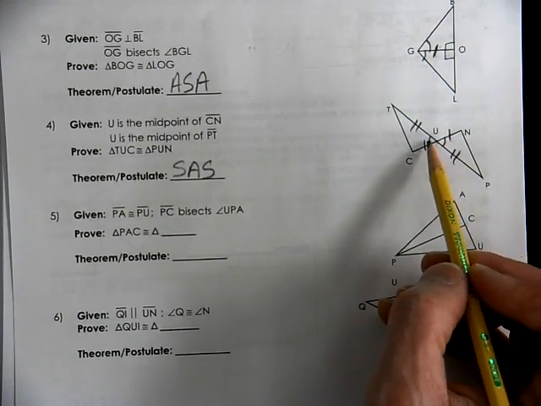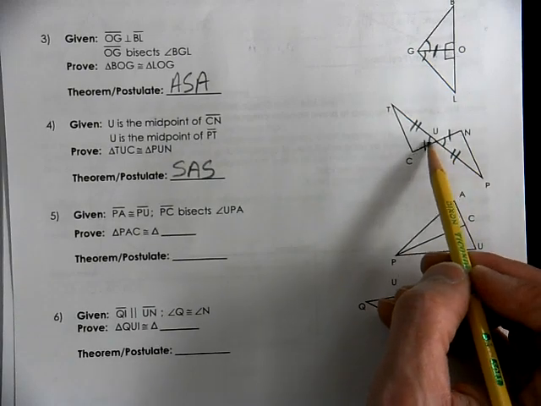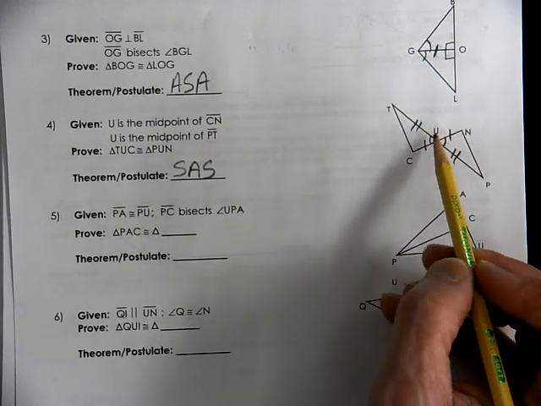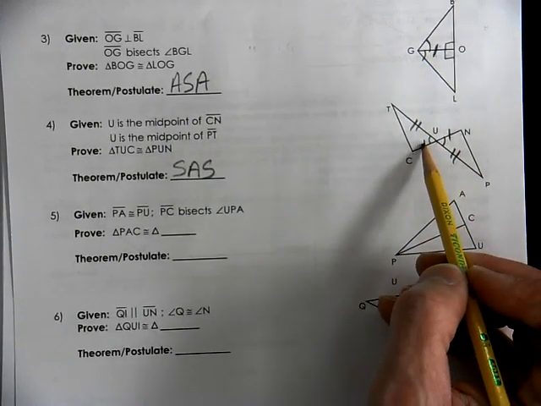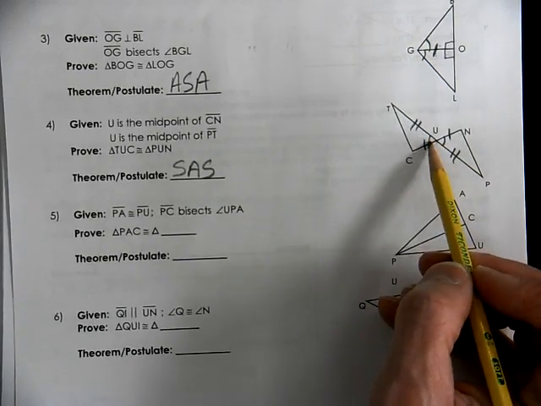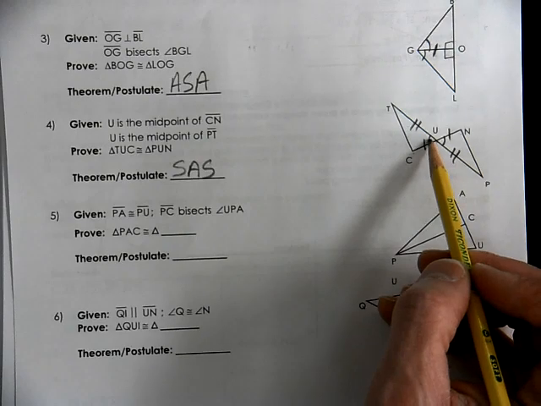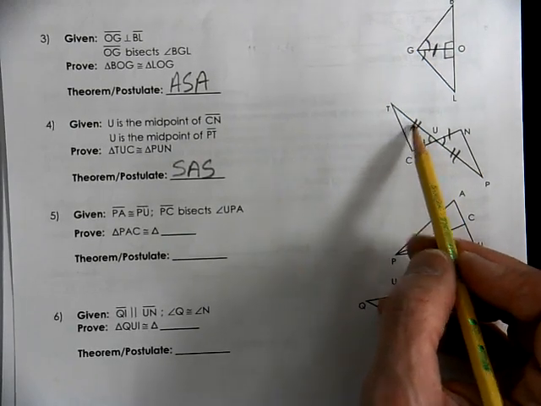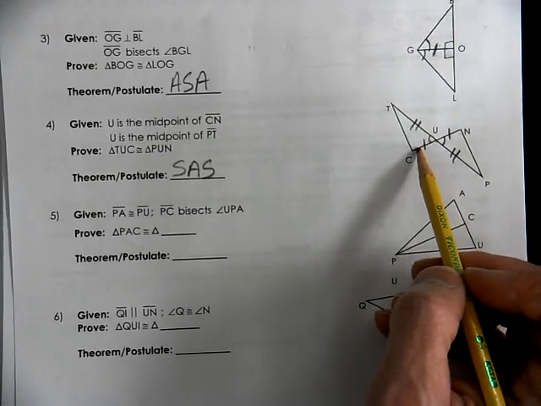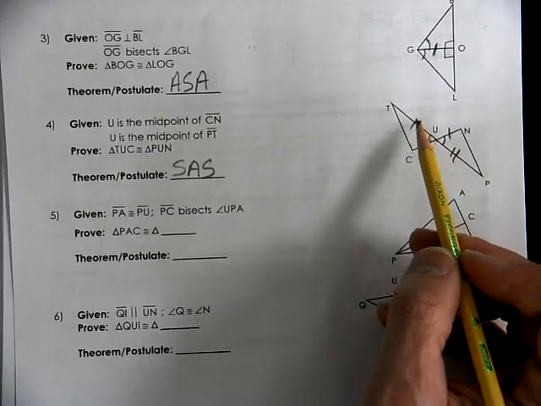But do notice that you went into the other triangle. You have to stay in just one triangle. Both triangles have a one ticker side, both triangles have a one ticker angle, and both triangles have a two ticker side. They both have a side, an angle, and a side.